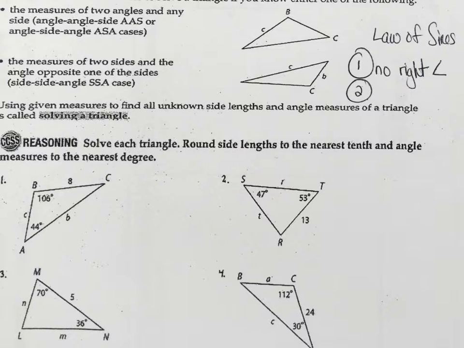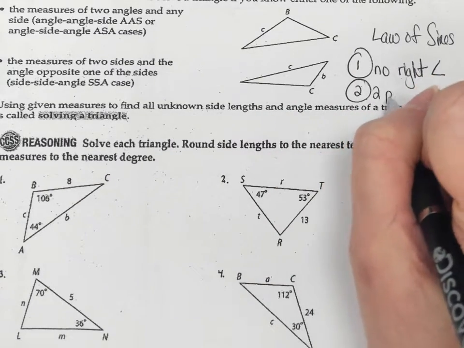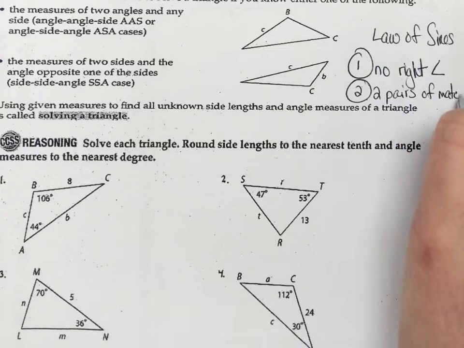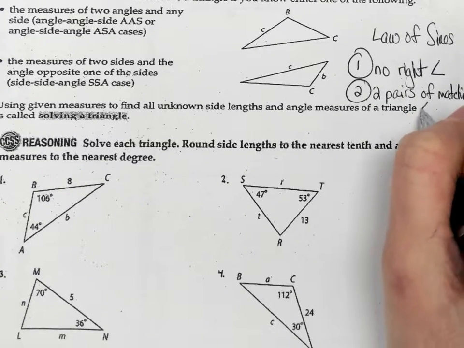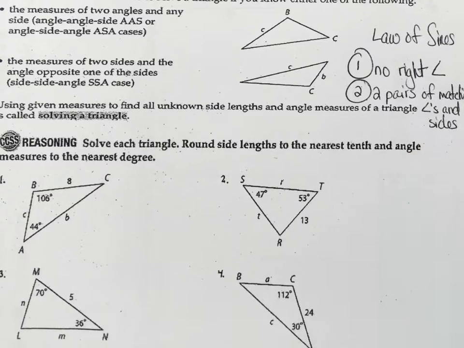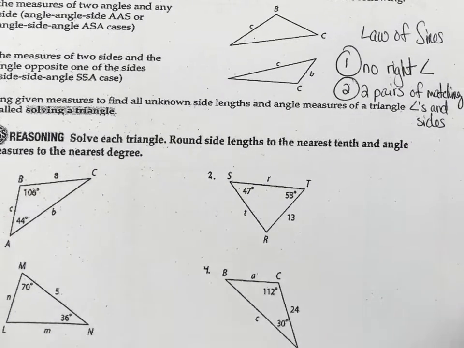All right, second thing is you have to have a matching side and angle. You have to have two pairs. So you have to have two pairs of matching angles and sides. Y'all okay so far?